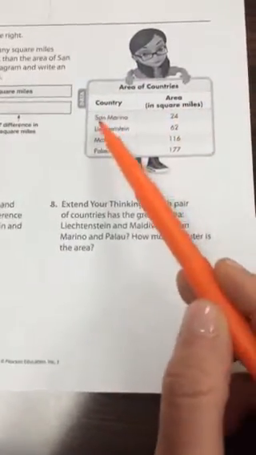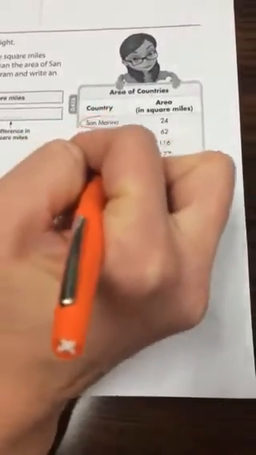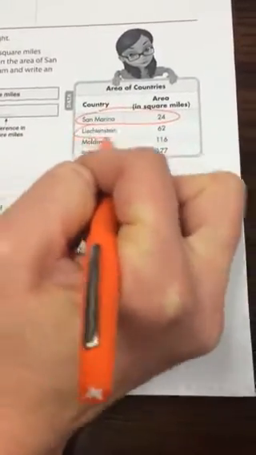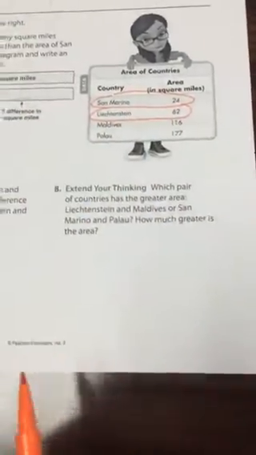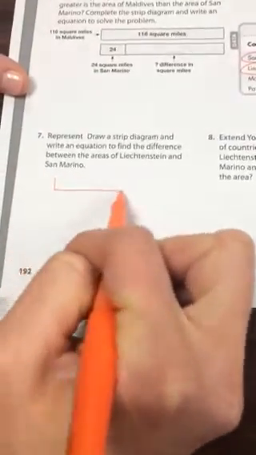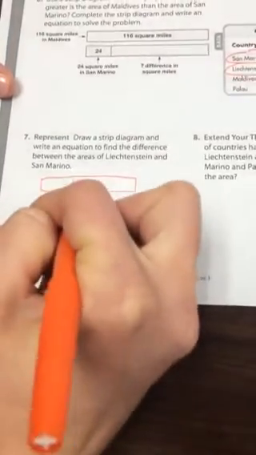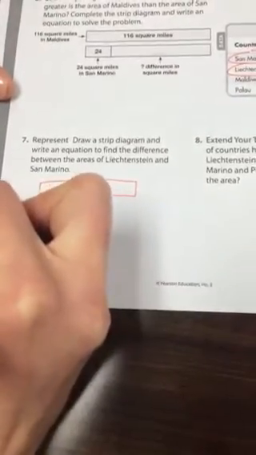If you look over here at the top in the table, I see that San Marino is 24 and Liechtenstein is 62. So to start the strip diagram method, I'm going to draw my larger number, my bigger number, which is 62 for Liechtenstein. And I'm just going to label that bigger.